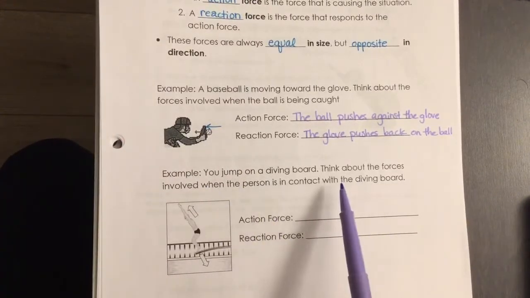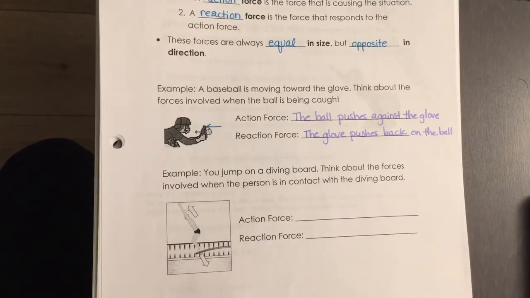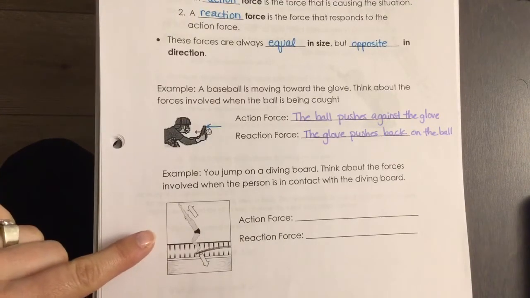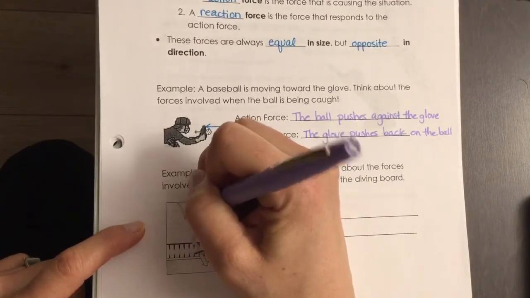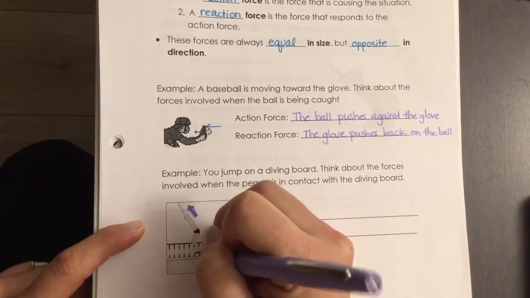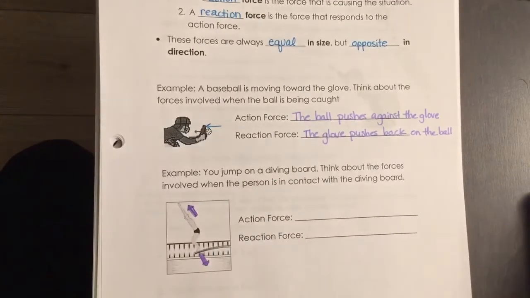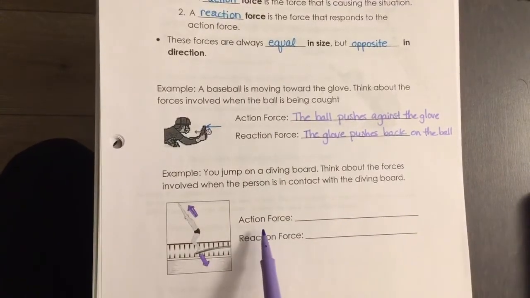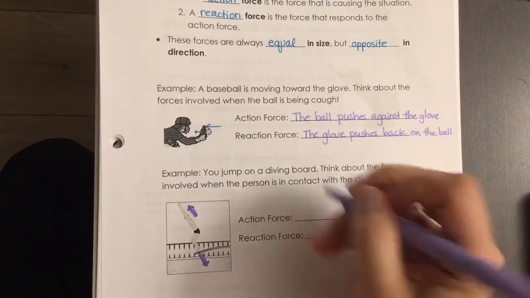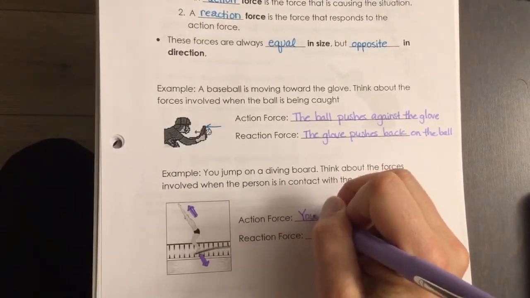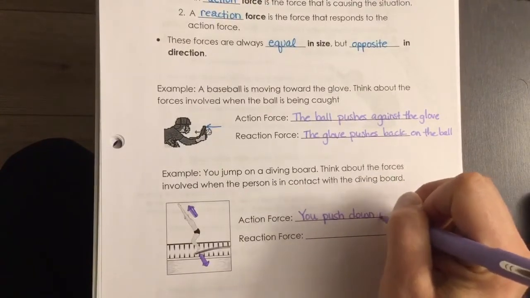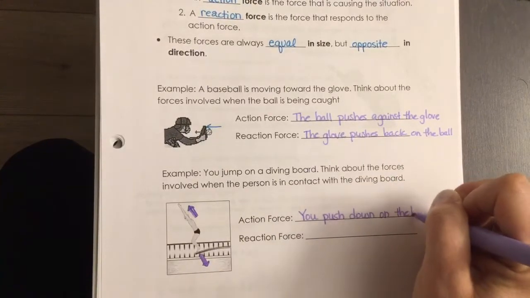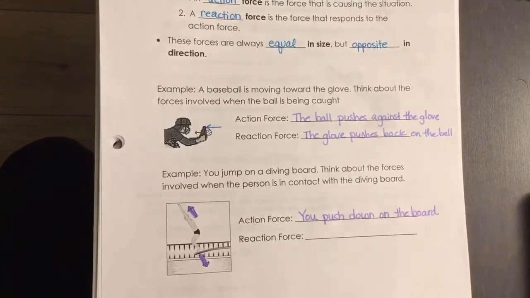You jump on a diving board. Think about the forces involved when the person is in contact with the diving board. Okay, so we can see right away we have one arrow that's going this way and one arrow that's going this way. Okay, so what is the action force here? Okay, you push down on the board.